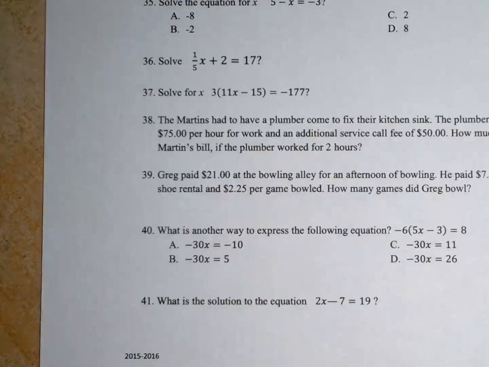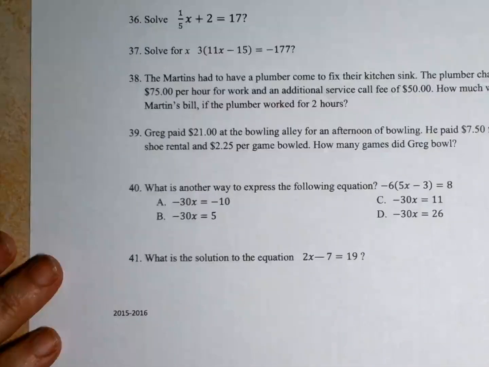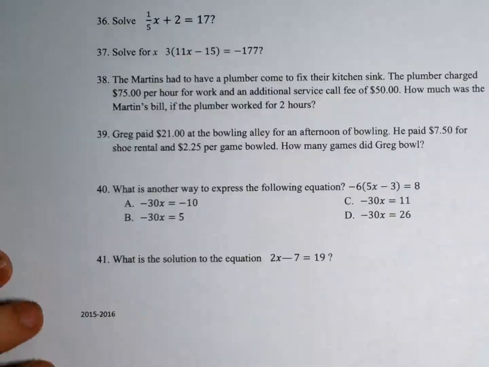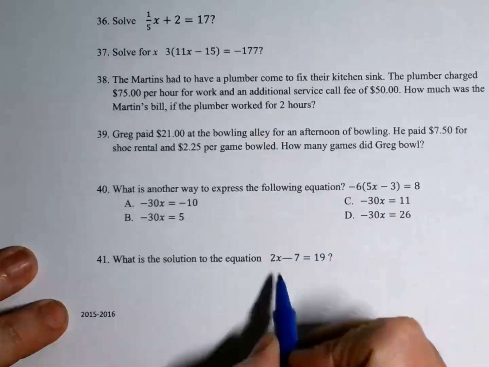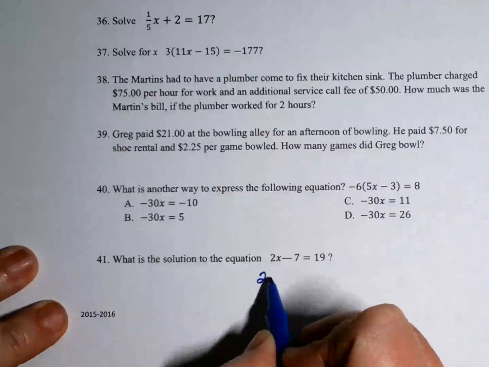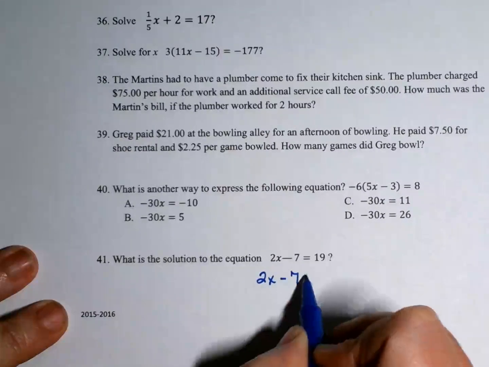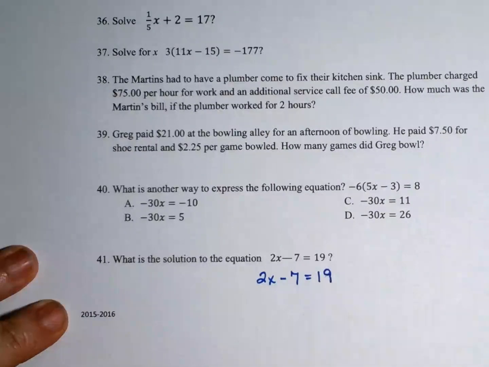Let's continue. We're on number 41. What's the solution to the equation 2x minus 7 equals 19? I'm going to rewrite that because I write a little bit bigger than that. So 2x minus 7 equals 19.